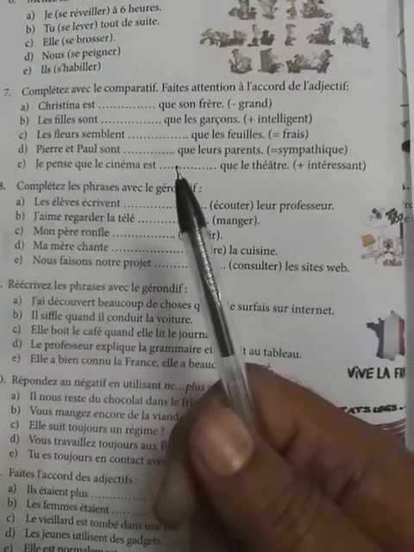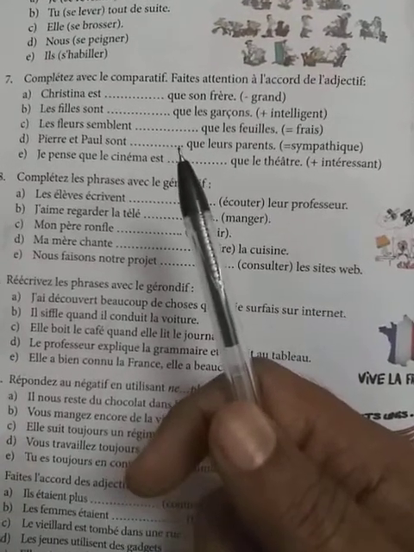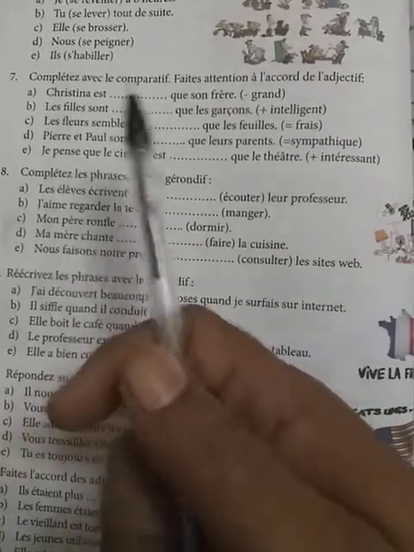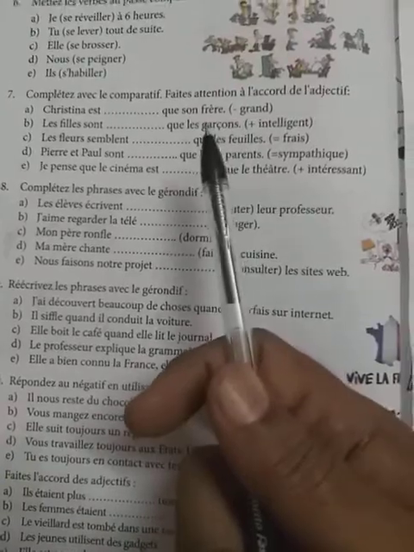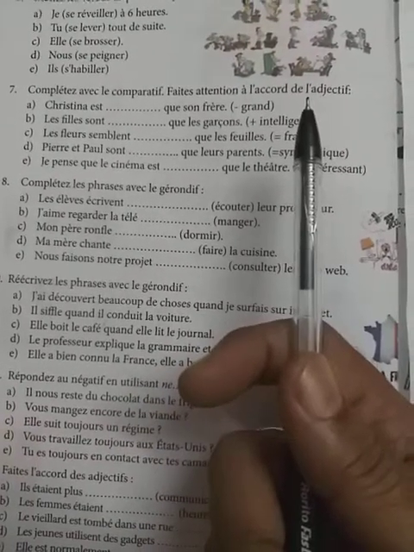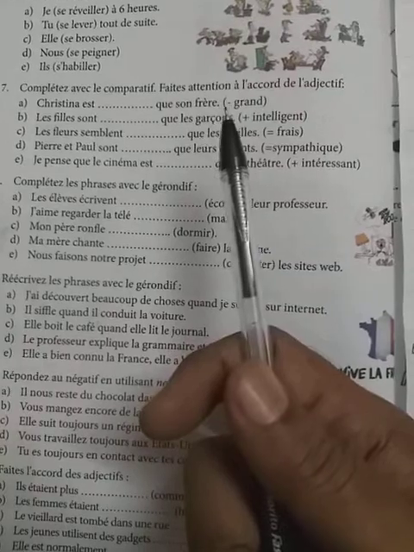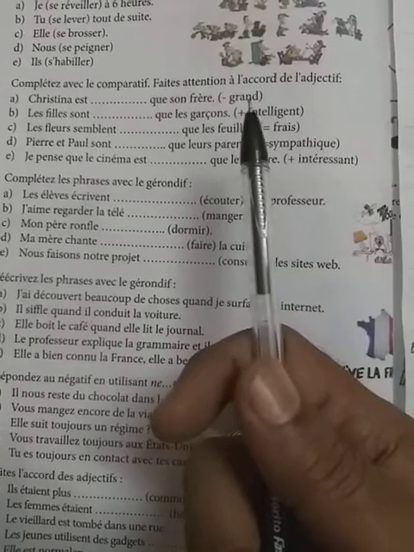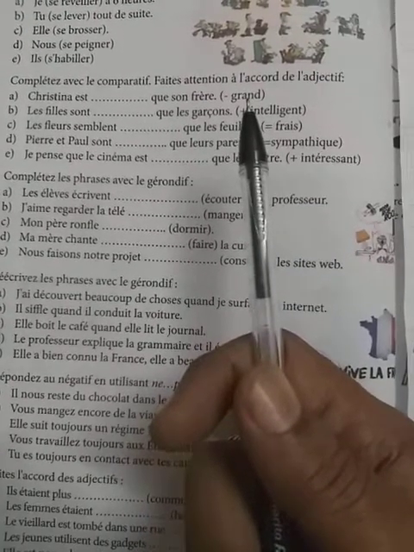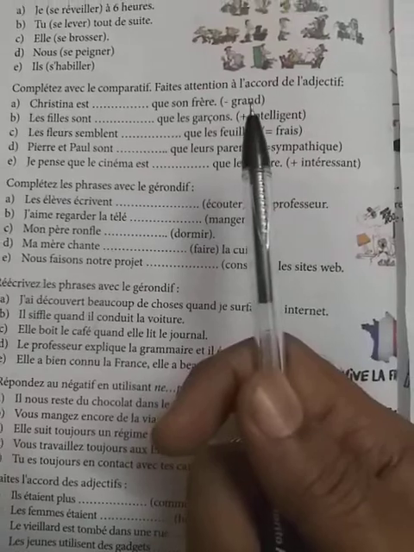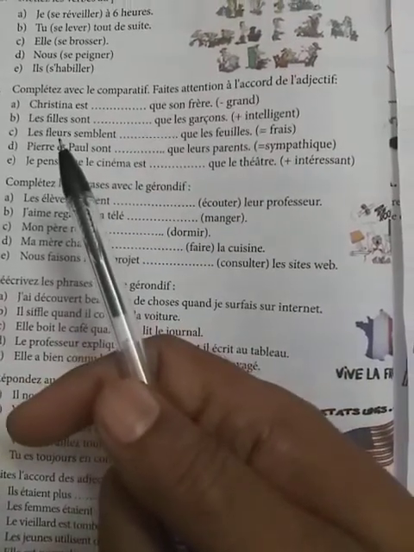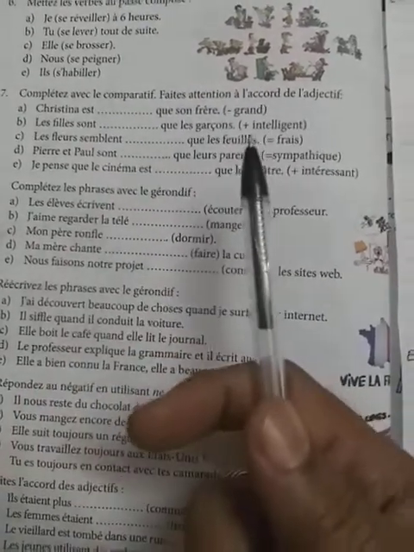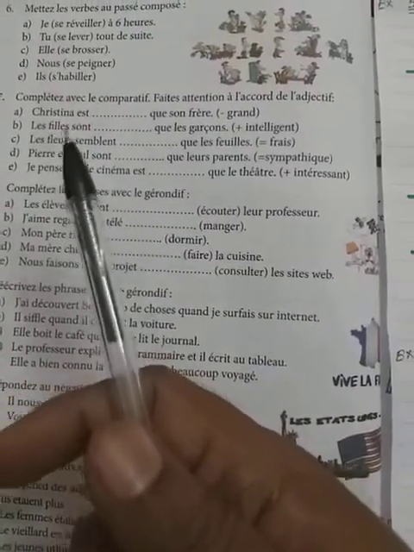They are telling you to complete with the comparison form. You have to complete the sentence in the comparison form because you are comparing this with this. Pay attention to the agreement of the adjectives. The degree of comparison is given, and the adjective is given. You have to agree the adjective with the subject, so look at the subject. Two things you have to do.